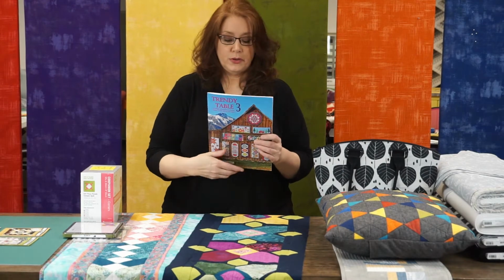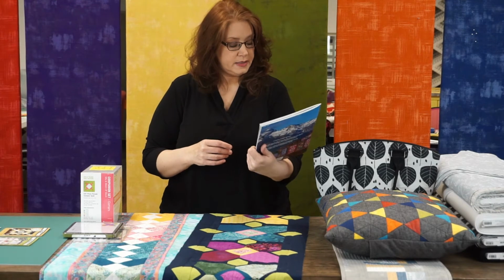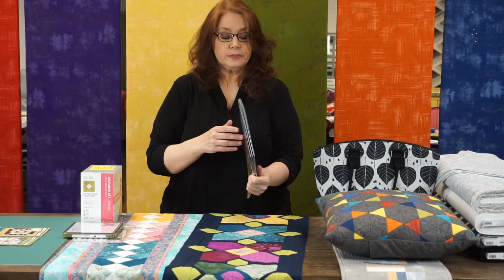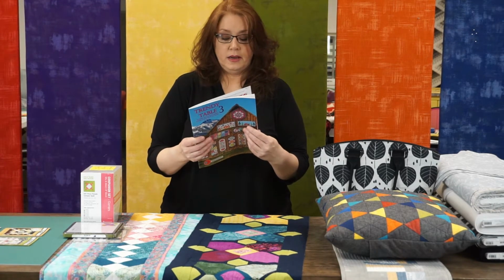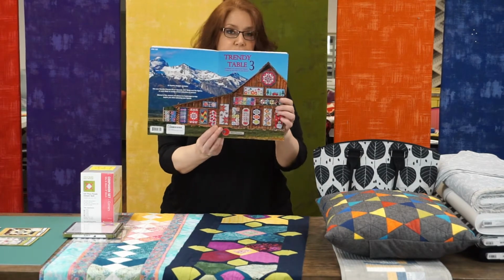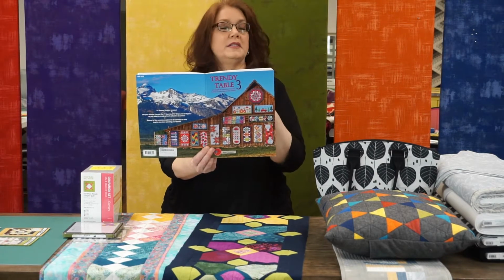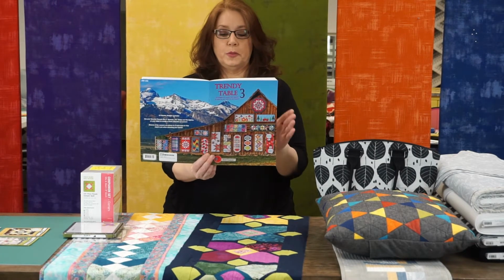They really have a great way of doing their cover photo. This is her 3rd book in the series. This is by Annika's Treasures. And when they do the photo shoot for the front cover, they do it on a barn, and they put all of the table runners up on the barn to take the picture. It's really a pretty little book.